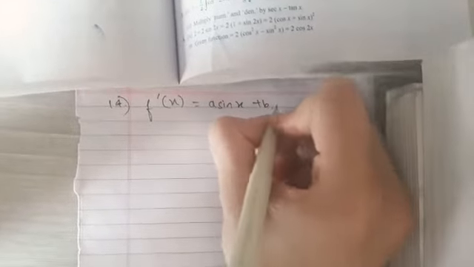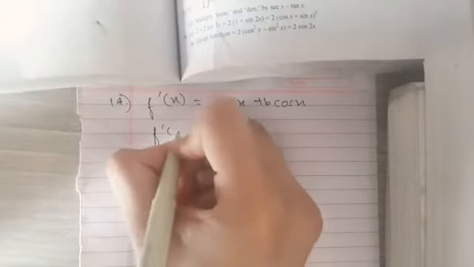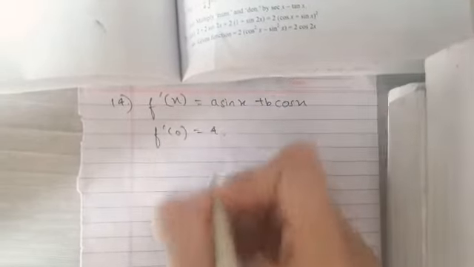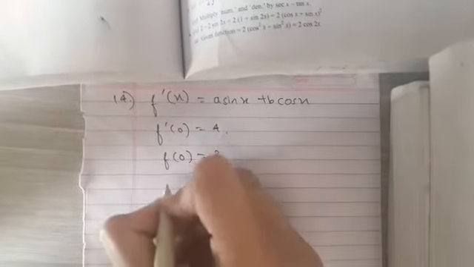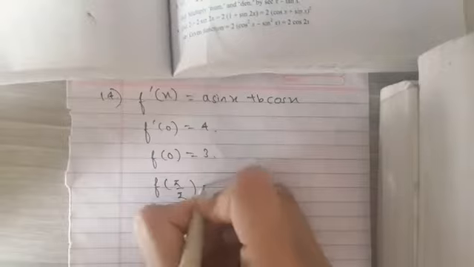Guys, last question for today. The 14th one, f dash x is equal to a sine x plus b cos x. F dash 0 is equal to 4. F of 0 is equal to 3. And f of pi by 2 is equal to 5. So find f x.